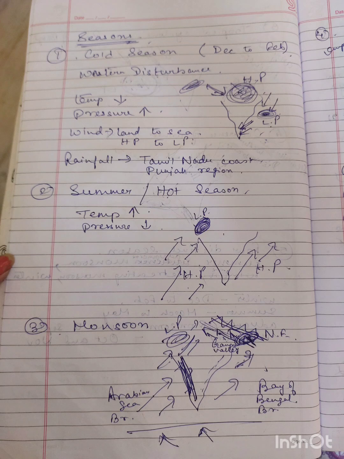Next diagram shows the summer or the hot season, which shows the low pressure region in the Thar desert, and the temperature is very high over there, so that causes the low pressure, and the monsoon winds are entering in the form of two branches, the Arabian Sea branch and the Bay of Bengal branch.